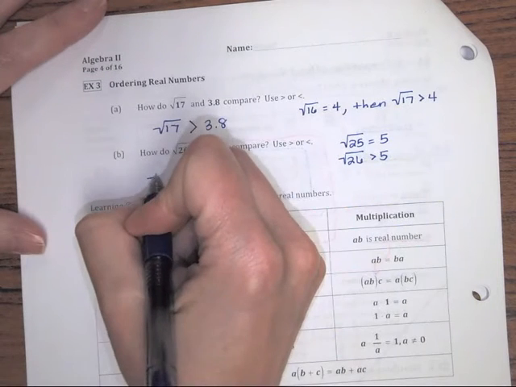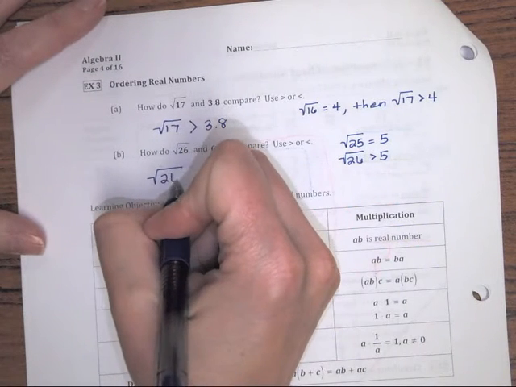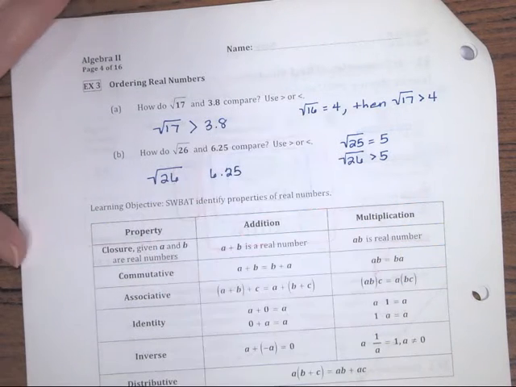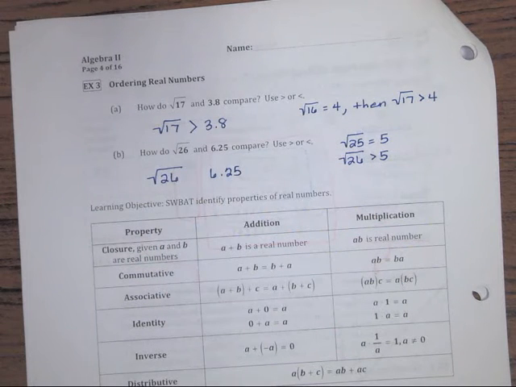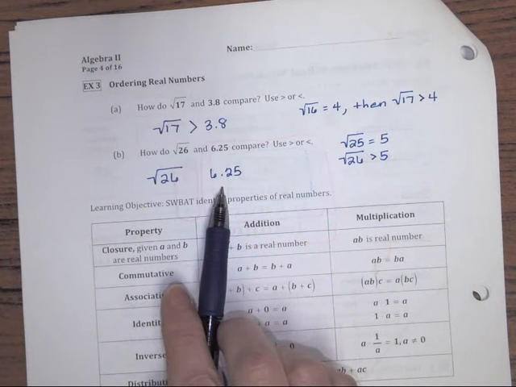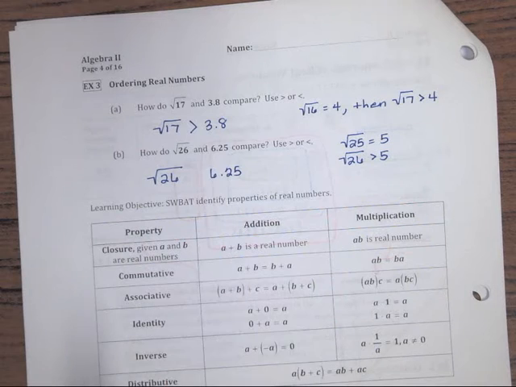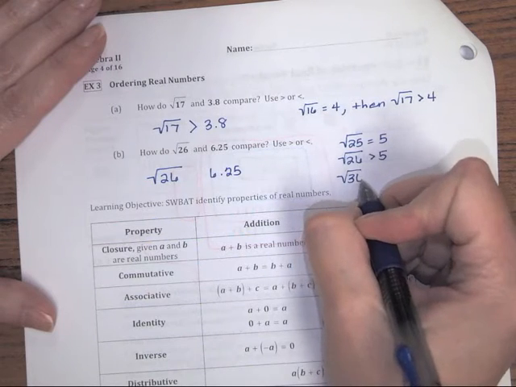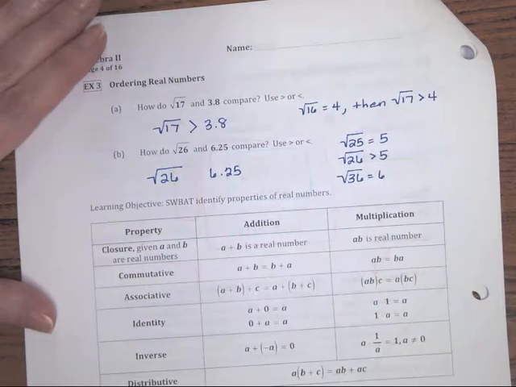Is that going to help us figure out which sign to put there? Yes. Well, yeah. How is that going to help us? Because this is greater than 5, but this is also greater than 5, right? Yeah. So let's try this. Square root of 36 is 6, right?